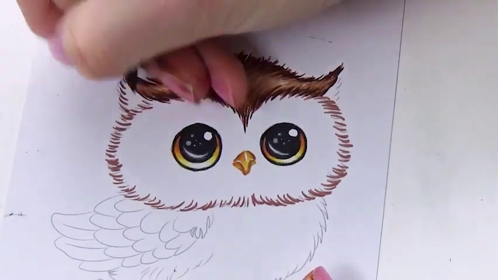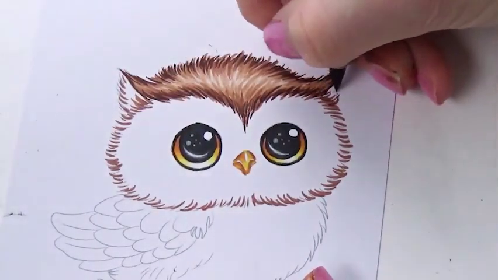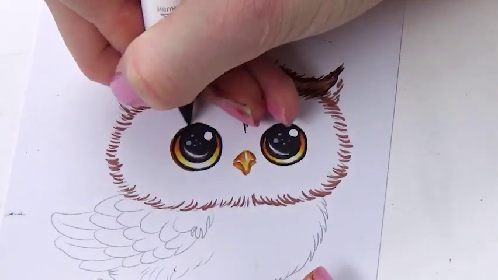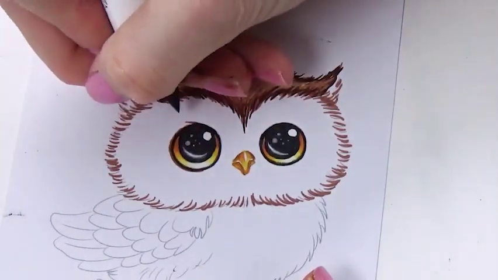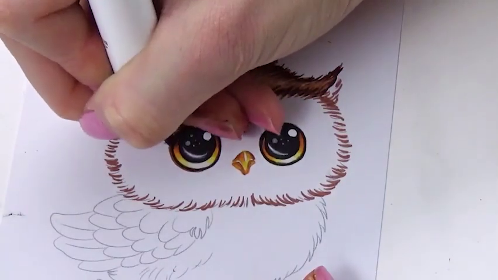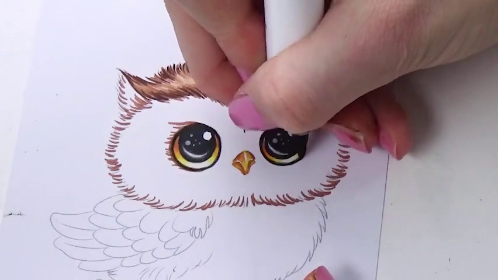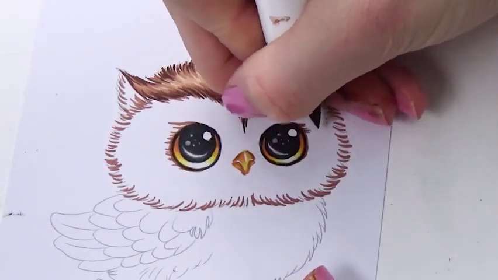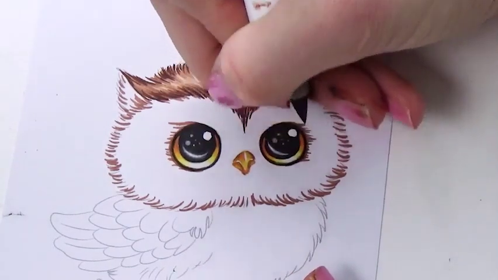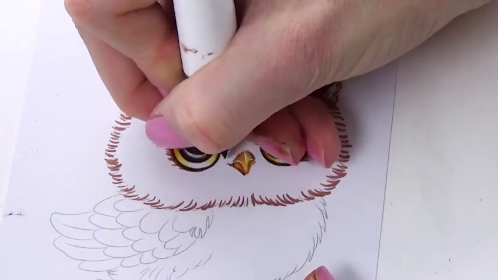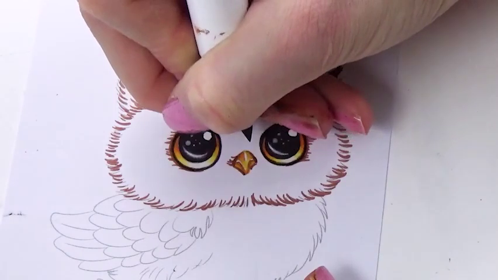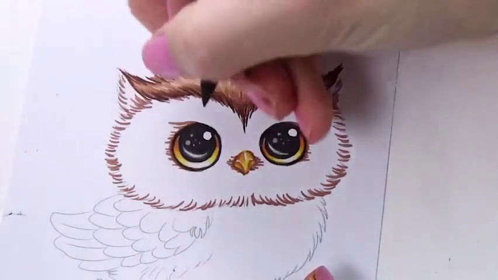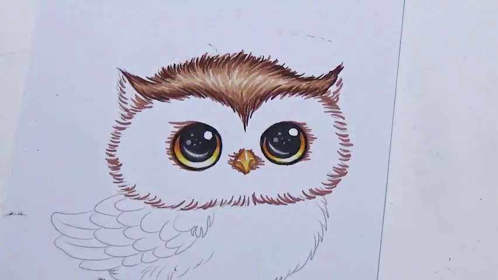I'm going to come up into the little ear tufts as well. And you can even do a little bit next to our eyes. So I'm coming along the outer edge here. And then I'm going to extend a few strokes back. A little bit into the beak. And let's leave it there.